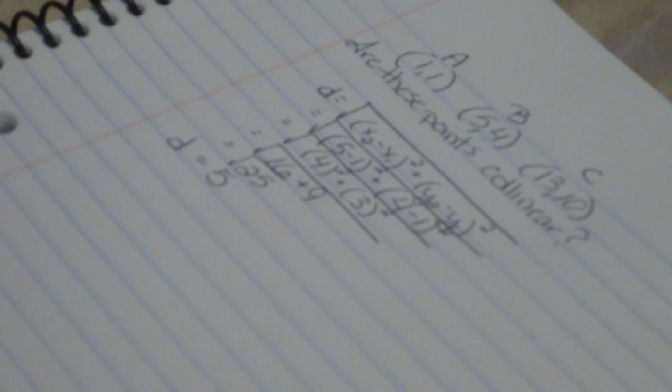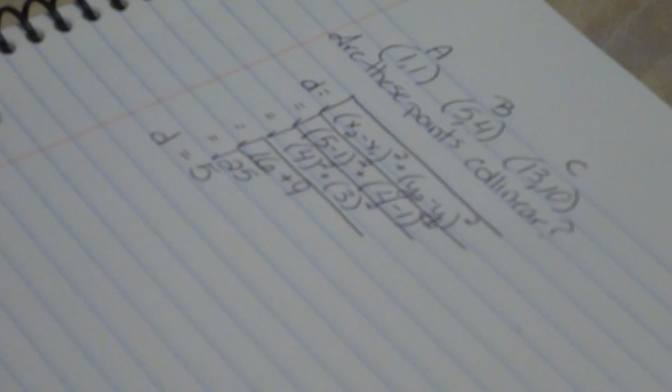except we're going to do it for points B and C. So the distance should be the difference between the 2 x values, 13 minus 5 squared plus 10 minus 4 squared.